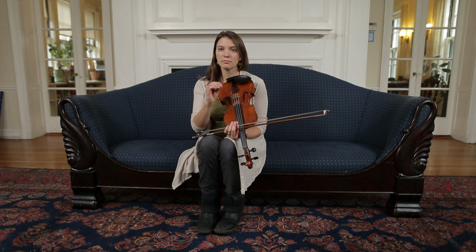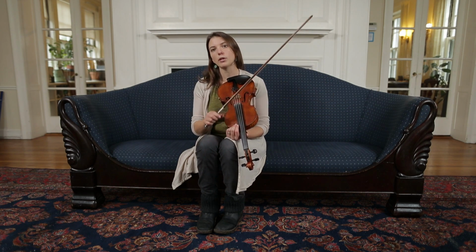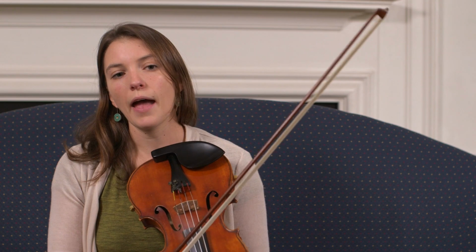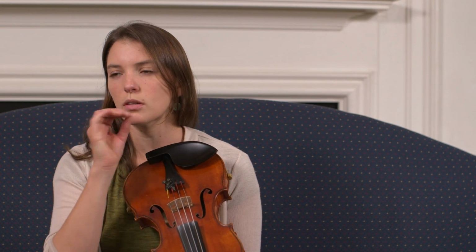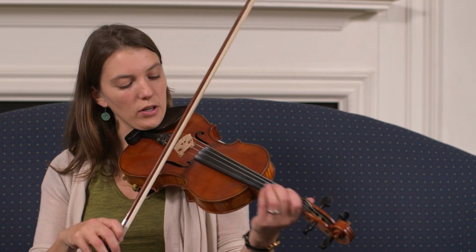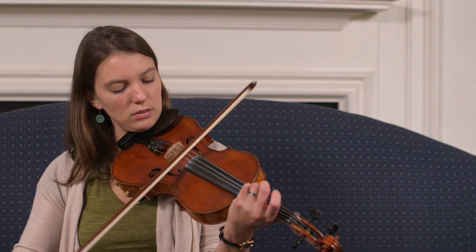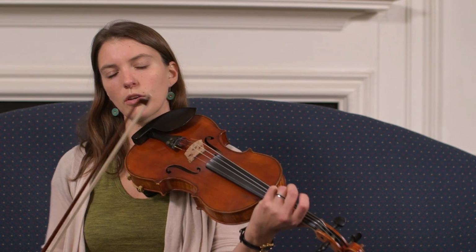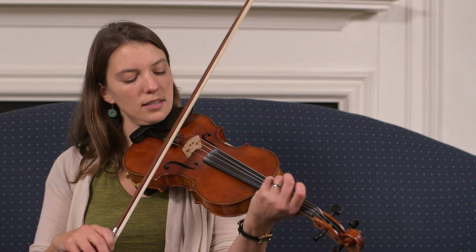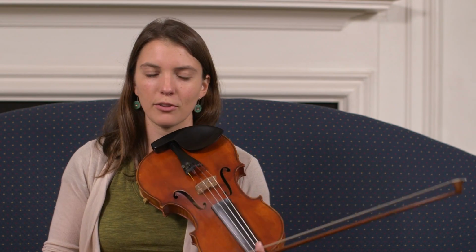So that's one point. The next one is how much pulse you have in the bow, and this one comes more when you have long notes, whether you're going to just play your note straight or whether you're going to have some pulsing into it. So that's the pulsing, and the pulsing happens more in old time and Swedish music, but there's a bit of it in the other genres as well.